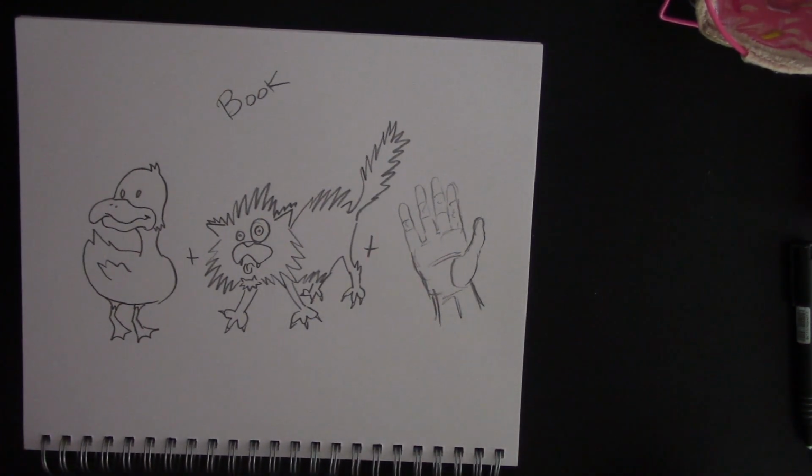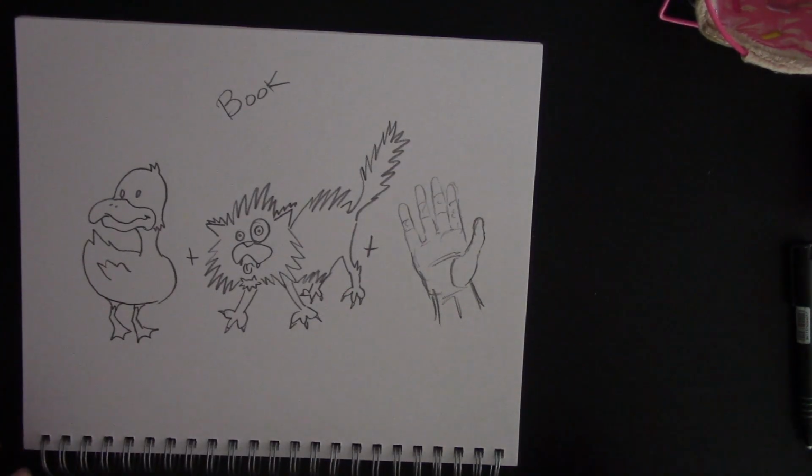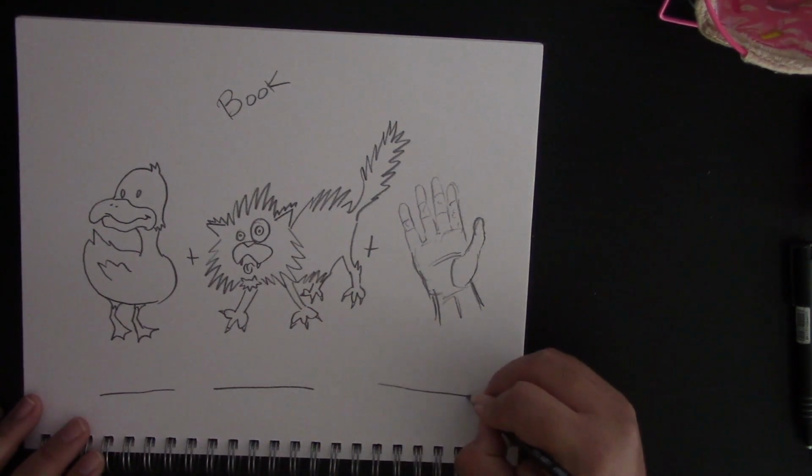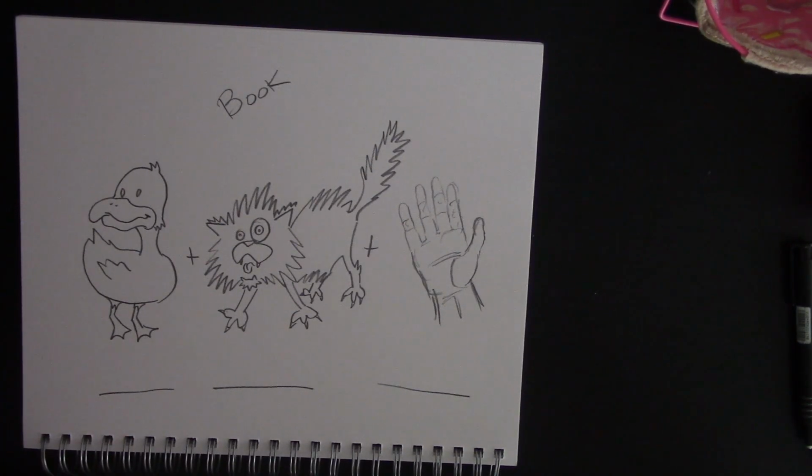So now we have our book, our medium difficulty book rebus. You guys can look at this one. I'll give you guys a few minutes to think this one out. Go ahead and pause the video, and I will answer this in just a few seconds.